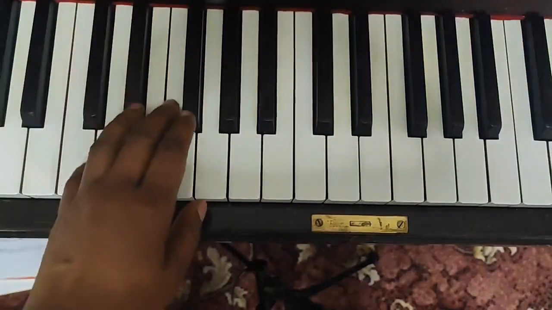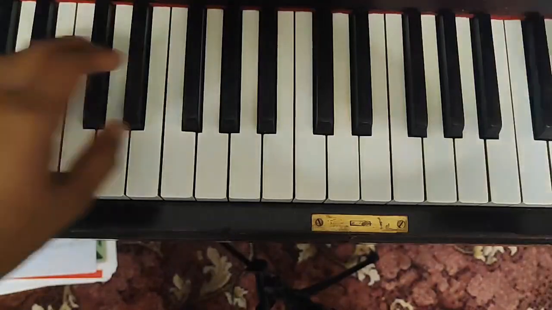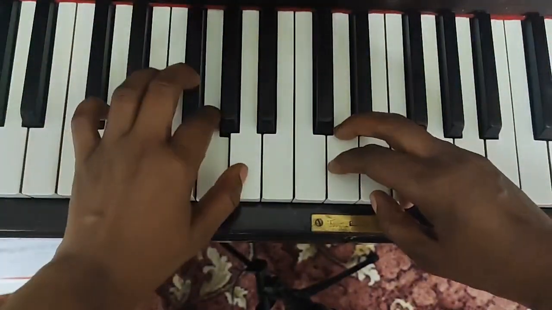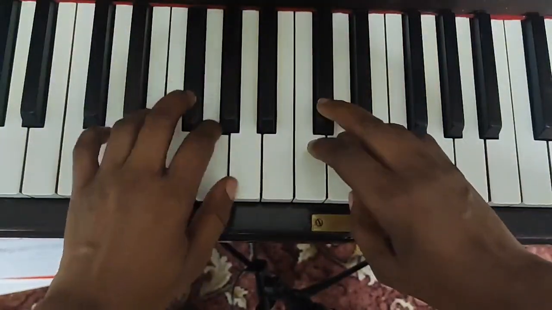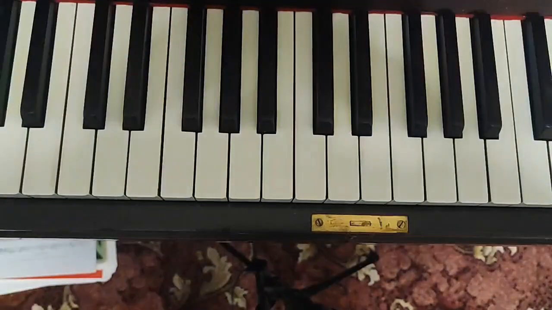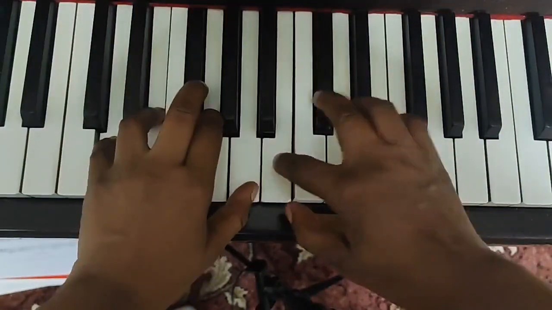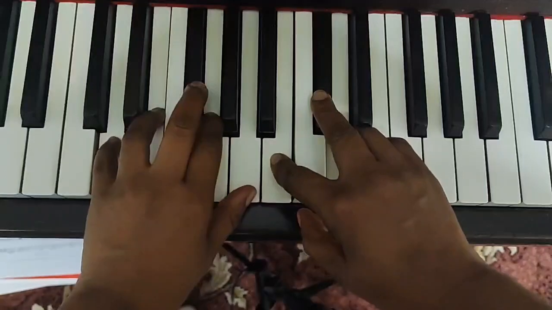So here's the scale of D major. As you know, D major has F sharp and C sharp in order. Okay, so that's the key. F sharp, C sharp. Okay, so as you know, that is the major scale of D. Now we're going to change that scale and make it into the Dorian mode in D.